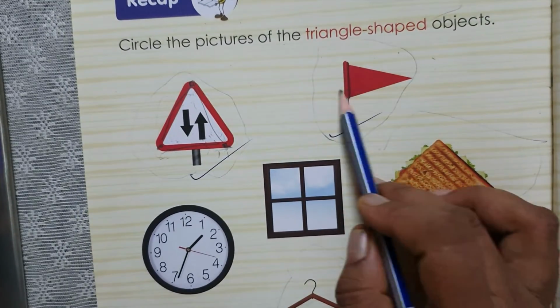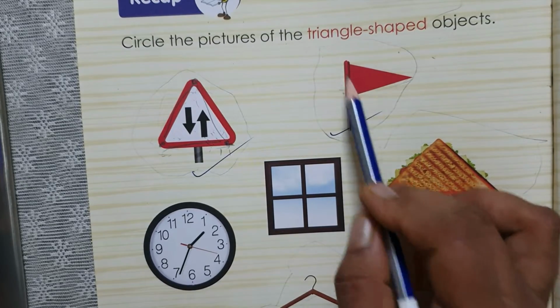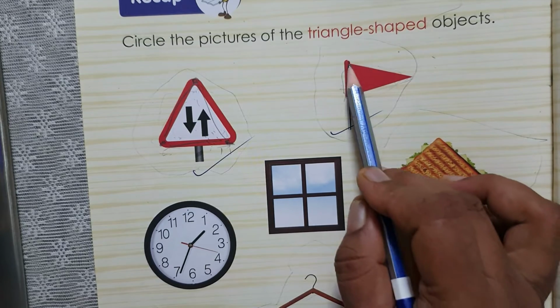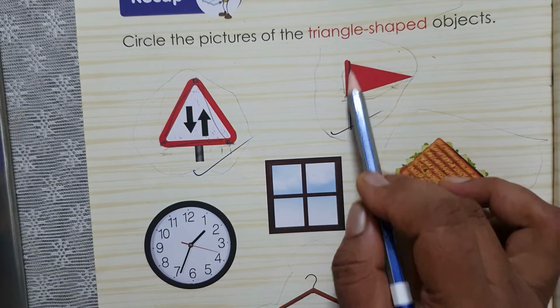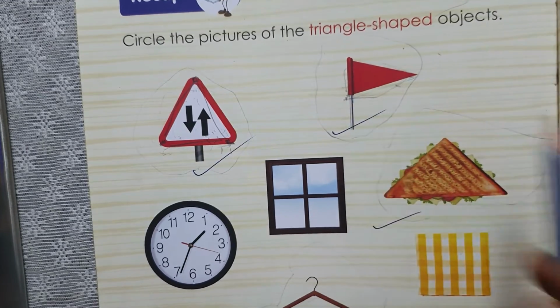Now this flag is also in the shape of a triangle. 1, 2, 3. There are 3 edges. And how many corners? 1, 2, 3. There are 3 corners. This is a triangle and there are 3 edges and 3 corners.